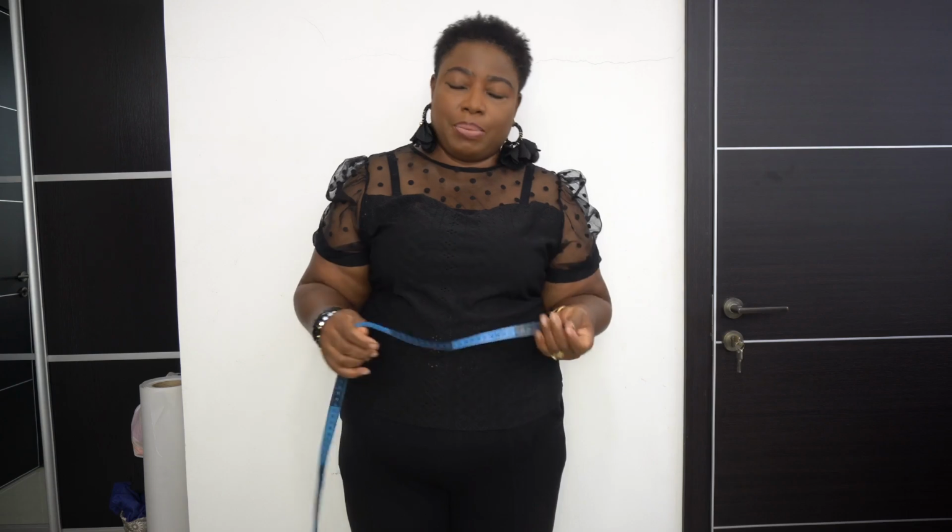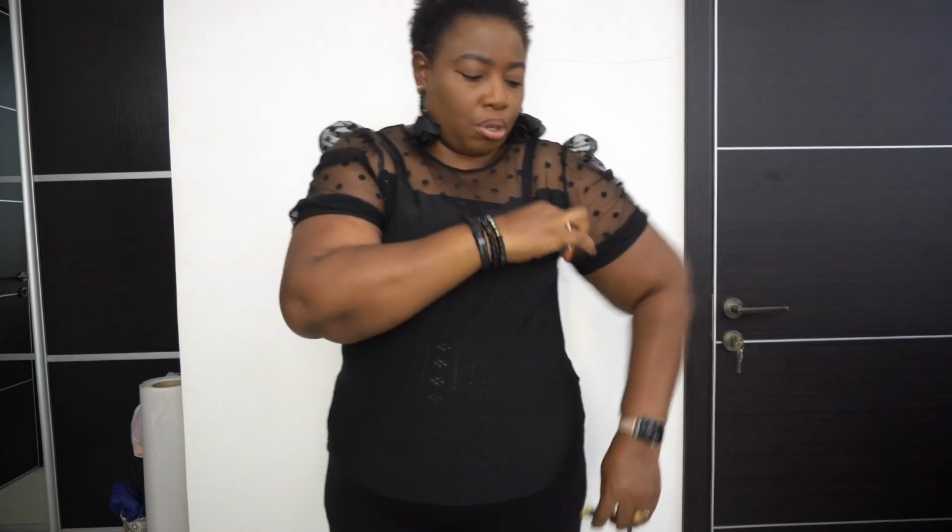All right, then another measurement you will need is your armhole depth. For the armhole depth, it's a little bit tricky, but you can get it. What I normally do, and this has really worked for me, is place something straight, like a meter rule, directly under my arm so that I can measure the depth of my armhole.